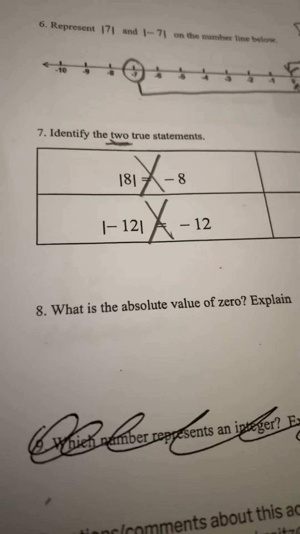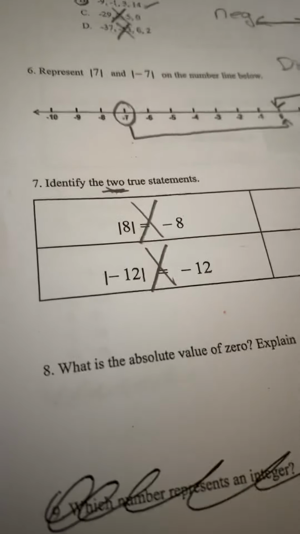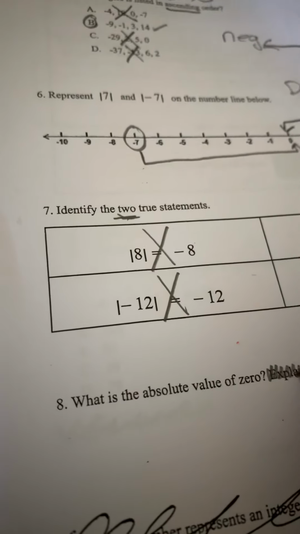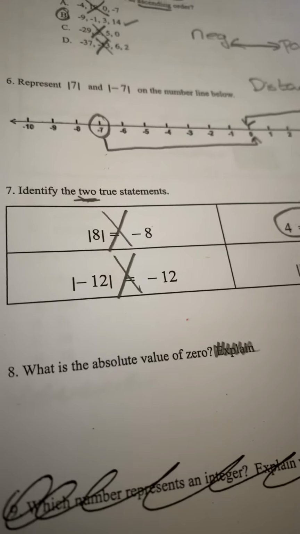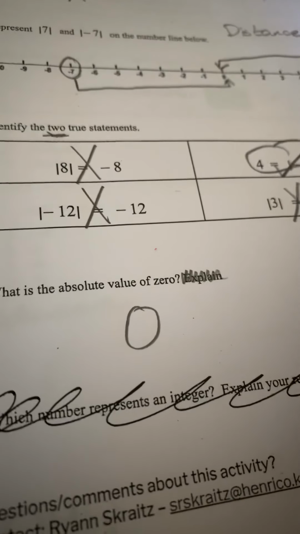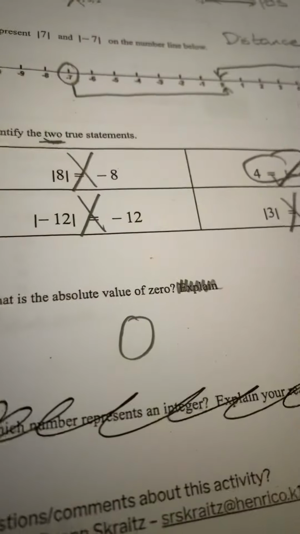All right, and the last question. What is the absolute value of 0? Explain. You do not have to explain. You can if you want to, and I'll look at it and say, bravo, good job. What is the absolute value of 0? 0. The absolute value of 0 is 0.